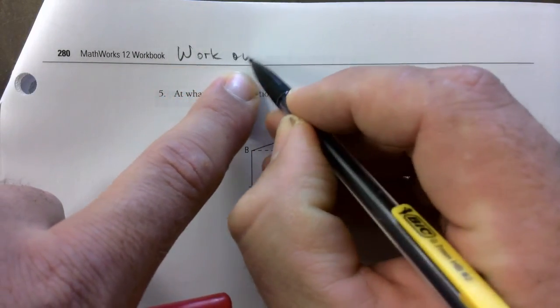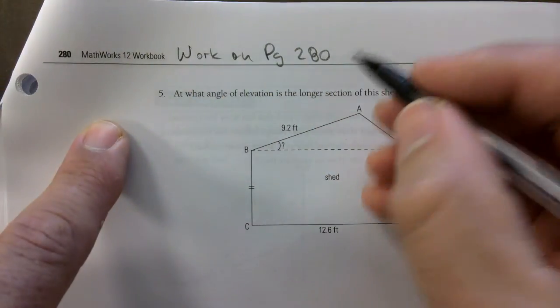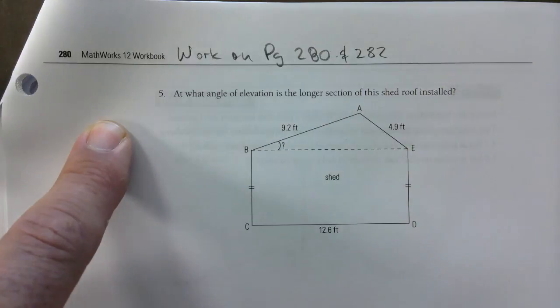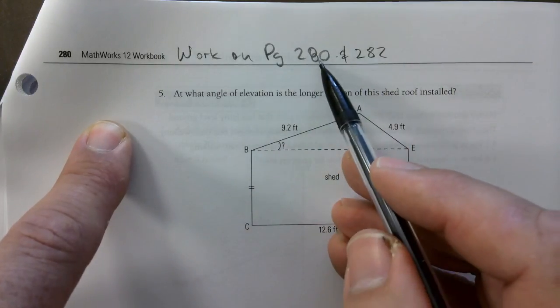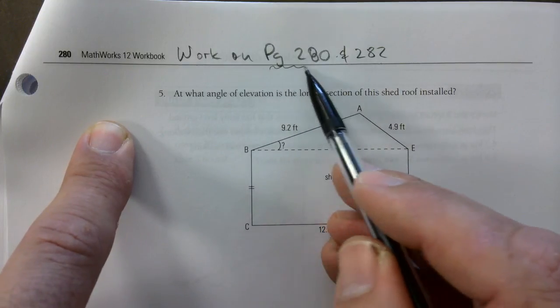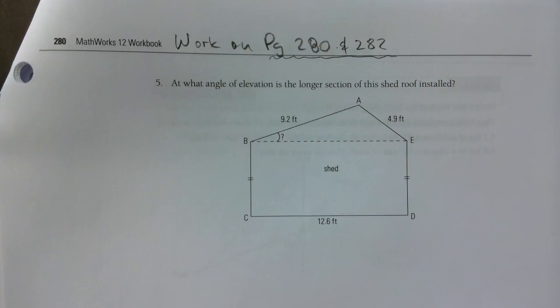Work on page 280. So there's 2 questions here. And 282. Don't do 281. I'm just asking you to do page 280 and 282. Leave 281 for now. I will go over them in a little bit. And I will also kind of prepare you for the quiz. Not the quiz. Tomorrow's no quiz yet. It's just an AC, but go ahead. Get you ready for that.